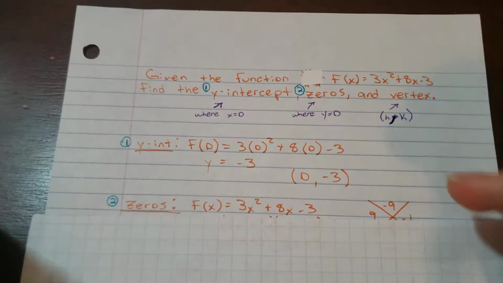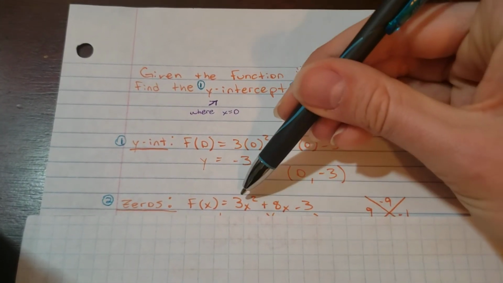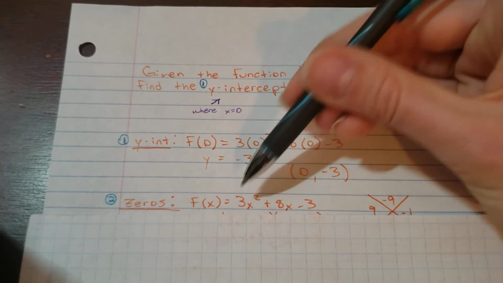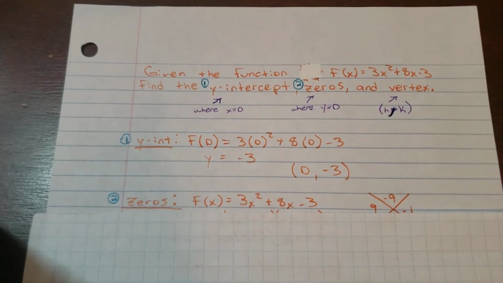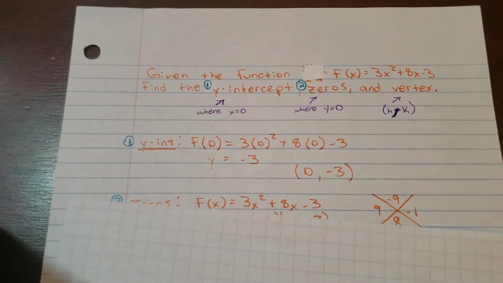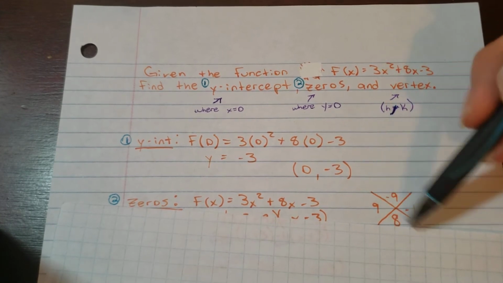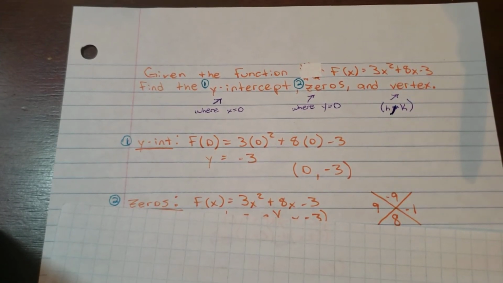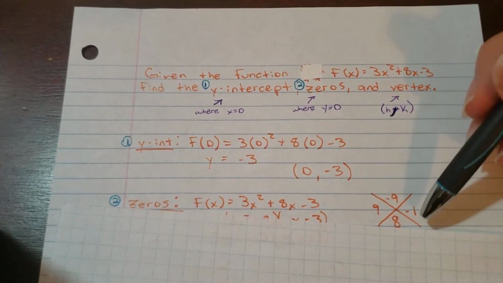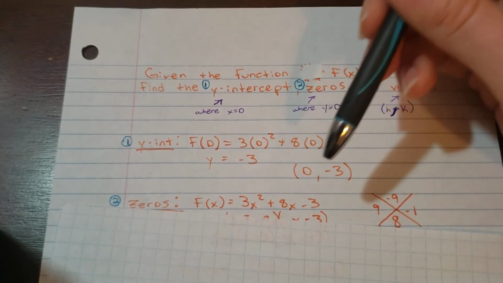Okay, now I need to factor this bad boy. But because my x squared has a coefficient that is not 1, I do my little diamond problem. I need to take these numbers and plug them back in to my x value.